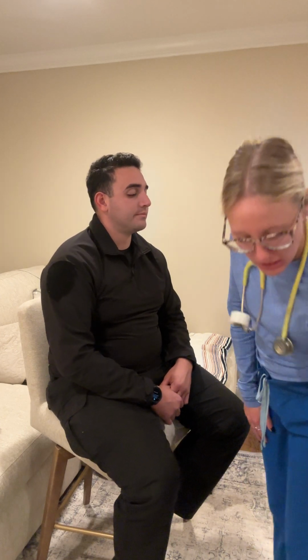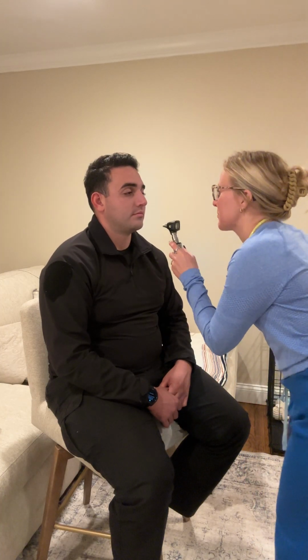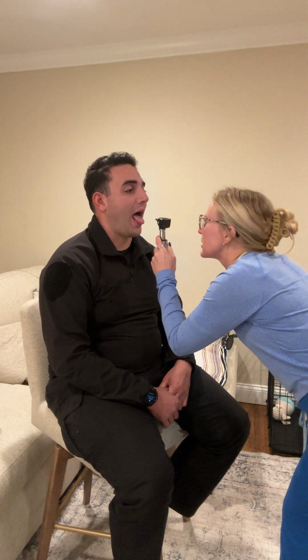All right, ah. Okay, from inspection, with his mouth open, keep your mouth open for me. I noticed that he has a pink oral mucosa. All teeth are intact. I don't see any leukoplakia on his tongue. So we're going to take a light and shine it in his mouth just to examine it a little closer. So I'm going to have you stick your tongue out for me. Say ah again. Good. Okay.